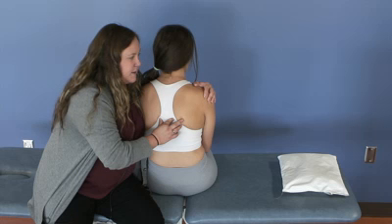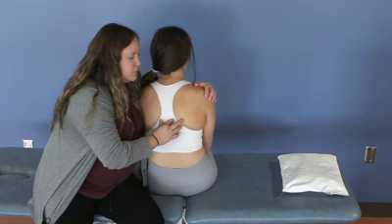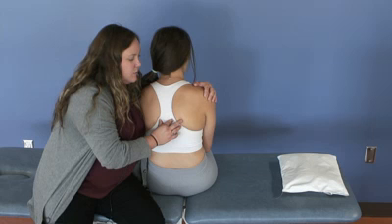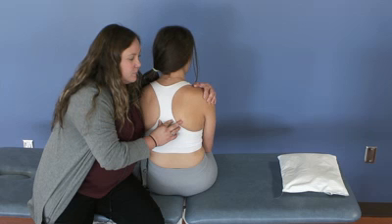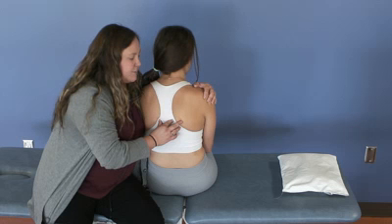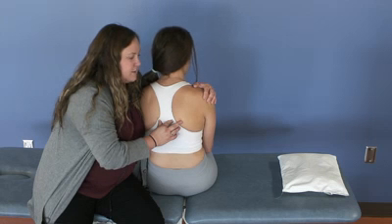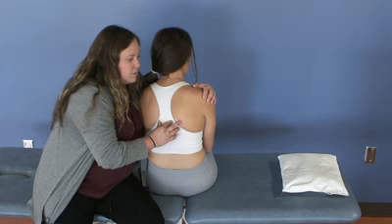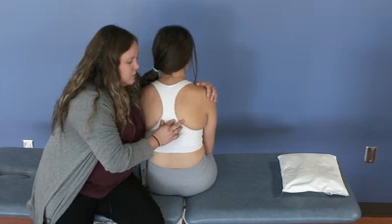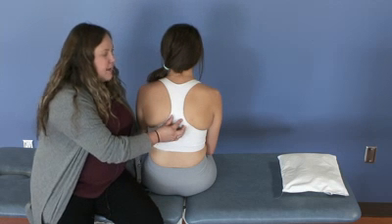And then I will instruct my patient to relax, wait for the tissues to relax, re-engage my barrier, and then ask her to straighten up again. After 3 to 5 seconds, I instruct her to relax. I will re-engage my barrier, return my patient to neutral, and reassess that group curve.